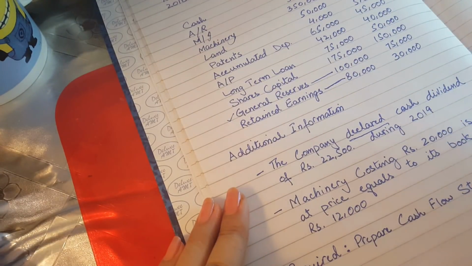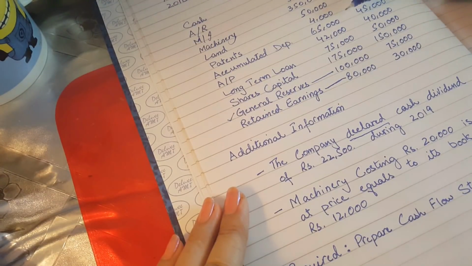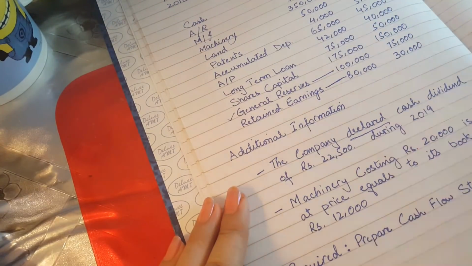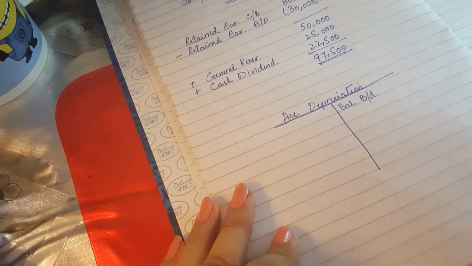Please always keep in mind that we are making the cash flow statement for 2019, so whatever the 2018 figures are will become the opening balance of 2019. So this 45,000 will become the opening balance of this accumulated depreciation.